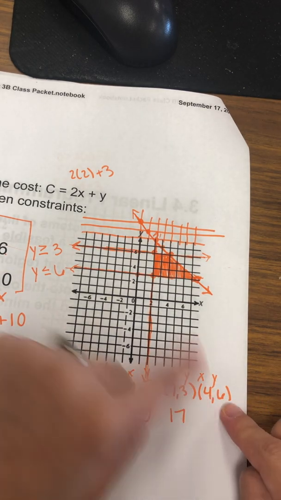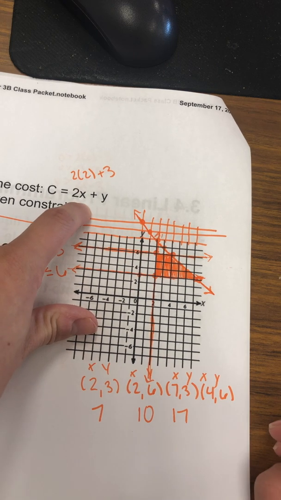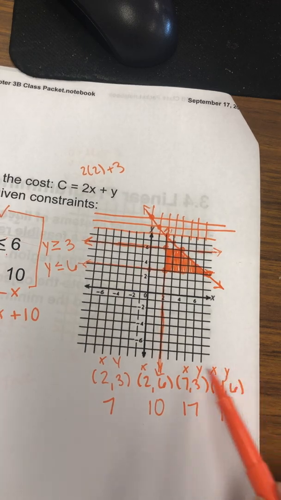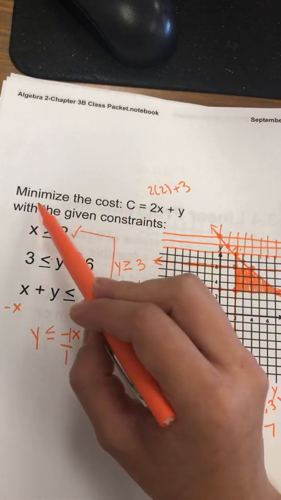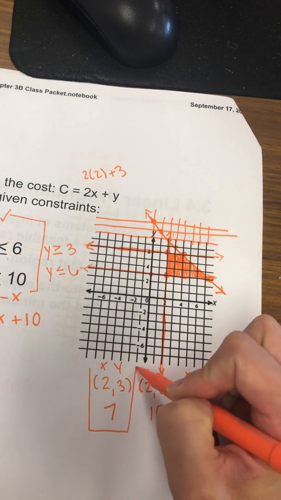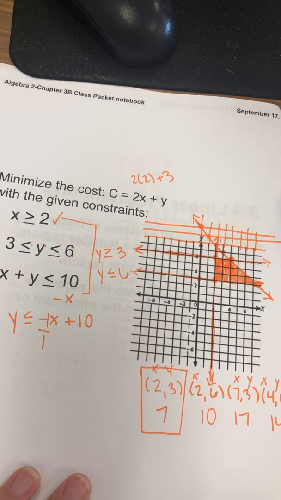And my last one, plugging in a 4 for x and a 6 for y. 2 times 4 is 8. 8 plus 6 is 14. Okay, so because I'm looking for the minimum, which one gave me the smallest number? That'd be 2 and 3. So there is my answer for this one.